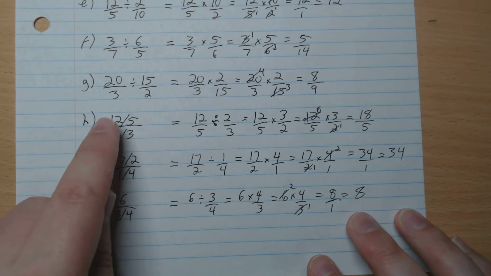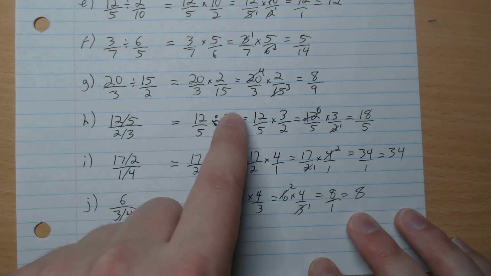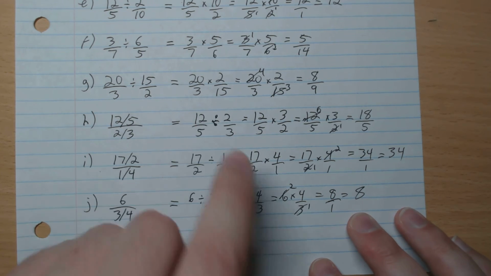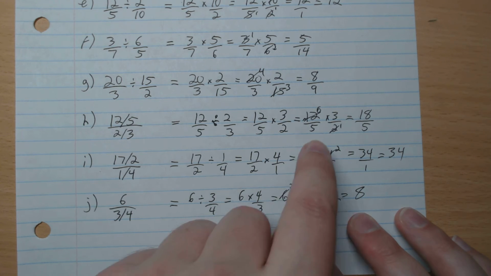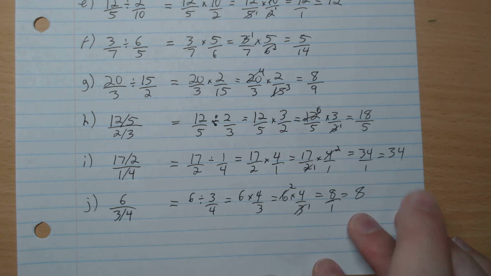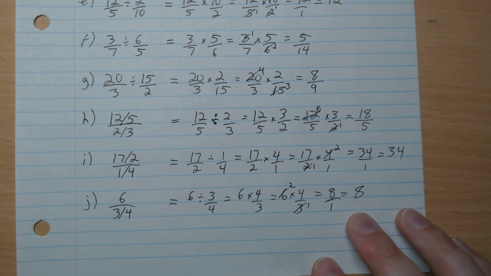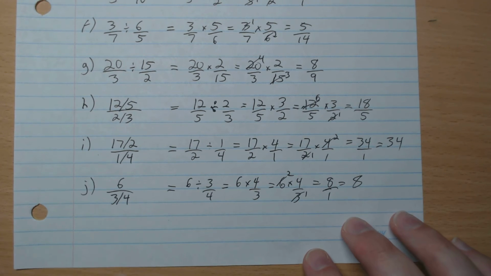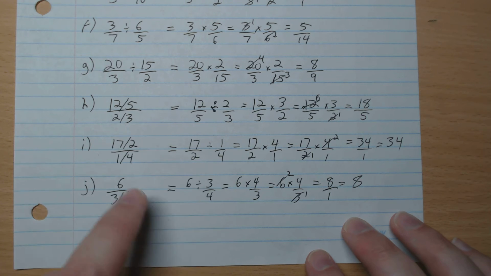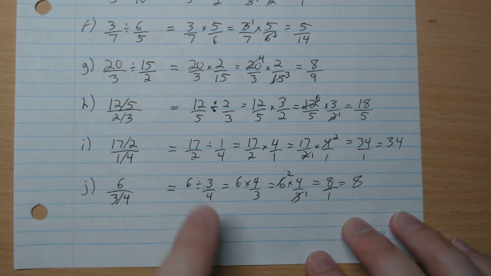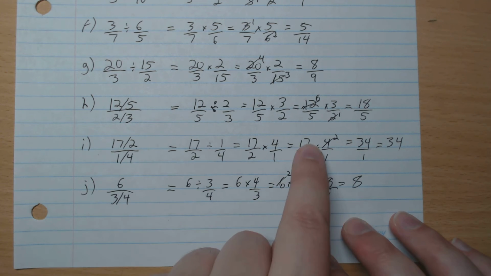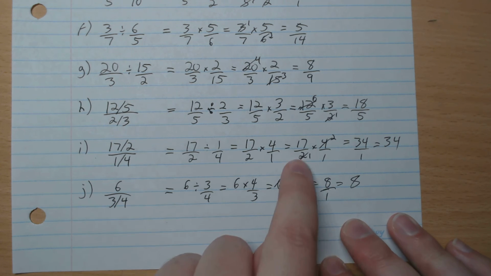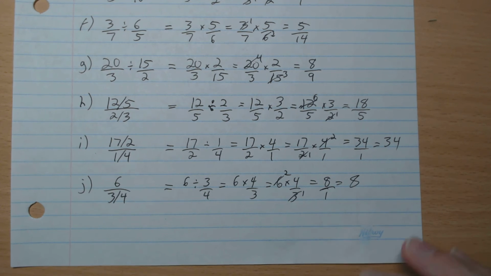H, complex fraction. 12 over 5 divided by 2 over 3, times the reciprocal, 3 over 2. See here, we got a 2 in common, bang bang. What's left is 6 and 3, so 18 over 5 as such. Another complex fraction, 17 over 2 divided by 1/4, times the reciprocal, 4 over 1. 2 cancels out, bang bang. What's left is 2 on the top. 17 times 2, 34. 1 times 1 is 1. 34, final answer.